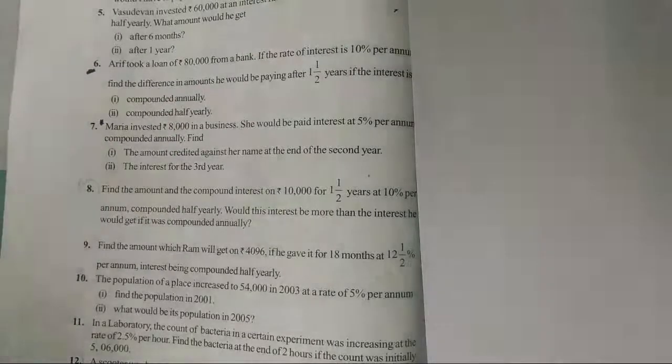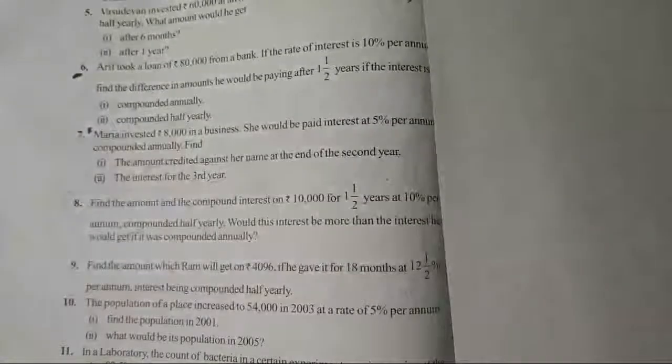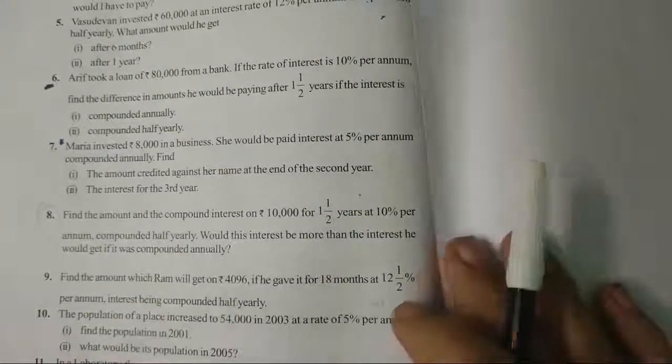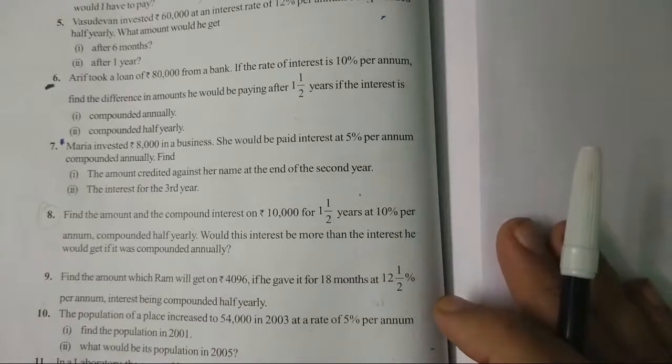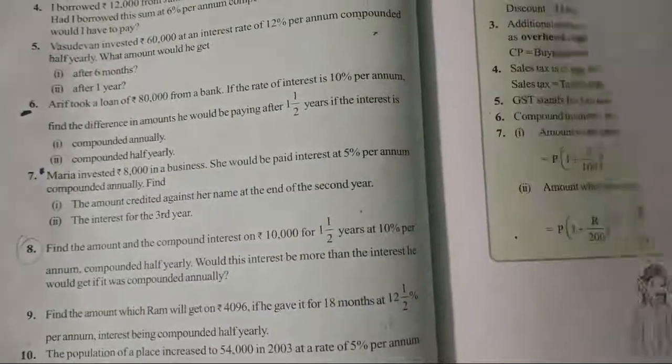It is saying that a person took a loan of 60,000 from a bank. If the rate of interest is 10%, find the difference in amount he will be paying after 1.5 years. So whenever you get a question of this type, you should first write what is given to you. Just follow the steps and you will understand how to do it.